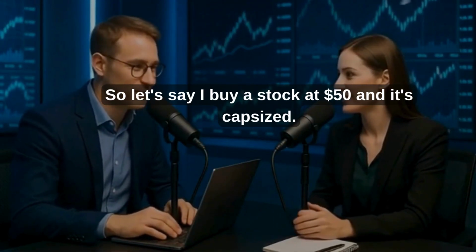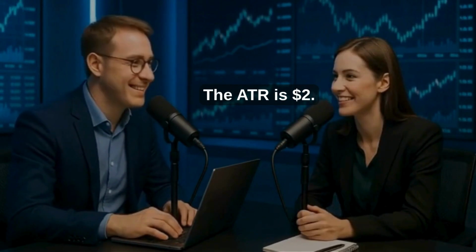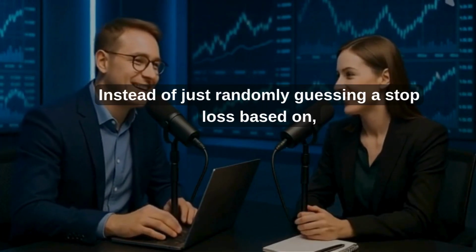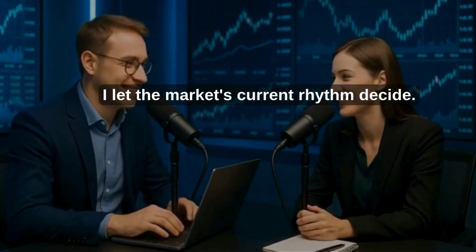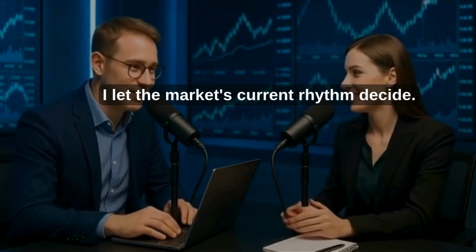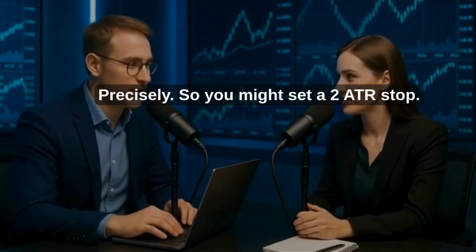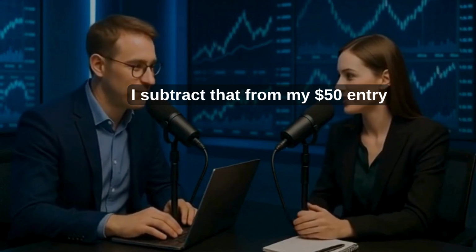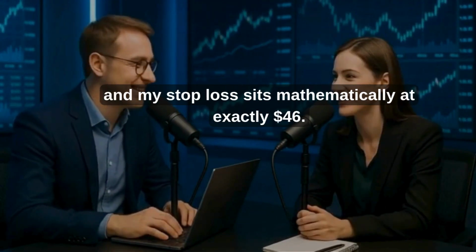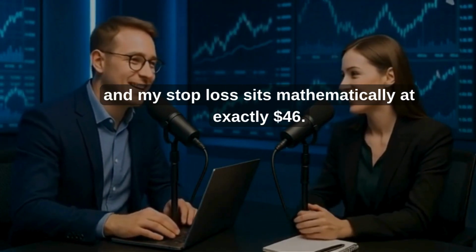So let's say I buy a stock at $50 and its current ATR is $2. Instead of just randomly guessing a stop loss based on what I'm emotionally willing to lose, I let the market's current rhythm decide. Precisely. So you might set a 2 ATR stop. Right, so $2 times 2 is $4. I subtract that from my $50 entry, and my stop loss sits mathematically at exactly $46.